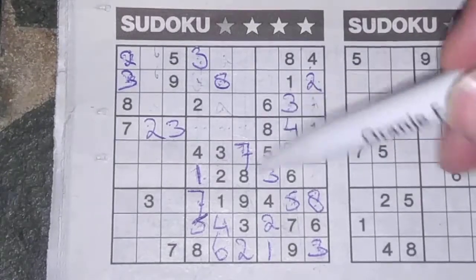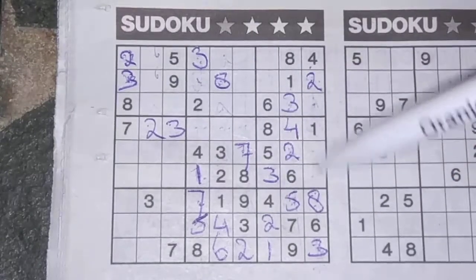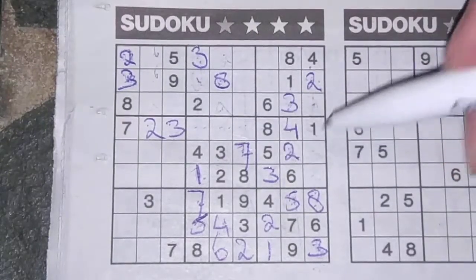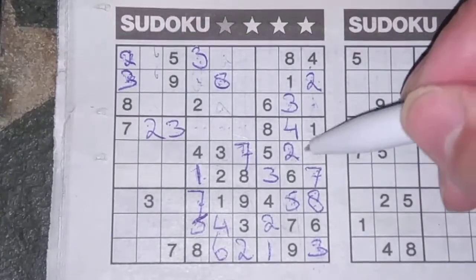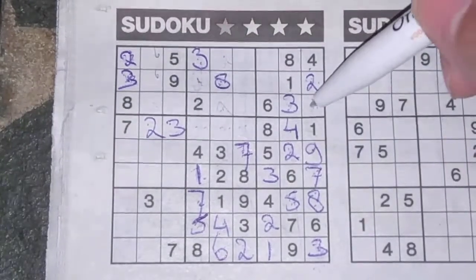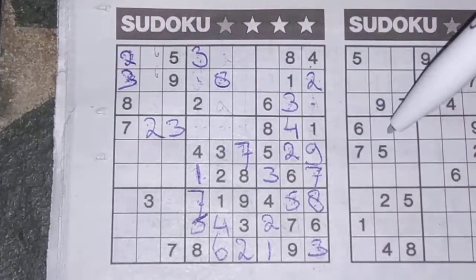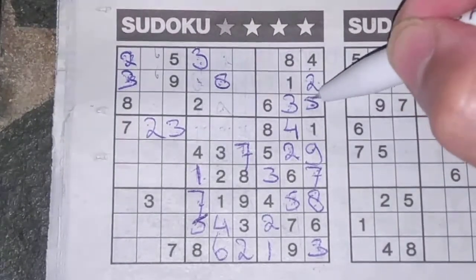2 numbers left in this big square for the numbers 7 and 9. We have a 7 now. No 7 there. 7 should be here. And the 9 goes there. 1 number left in this last column for the number 5.